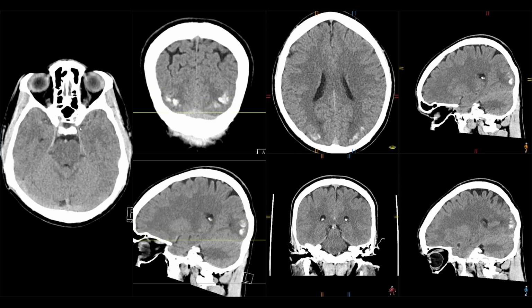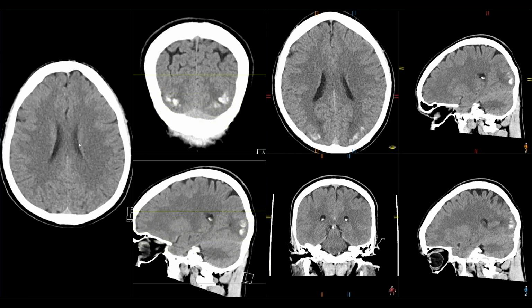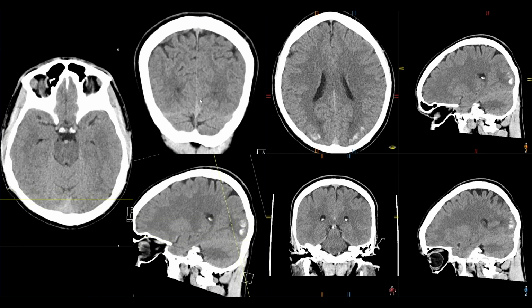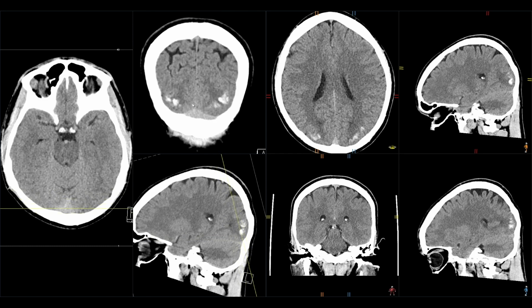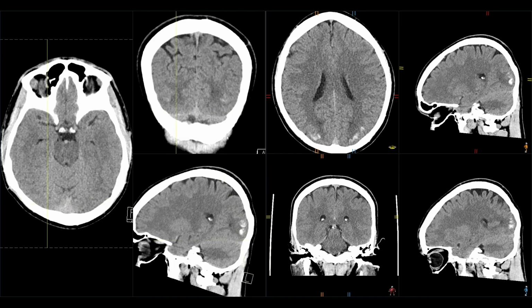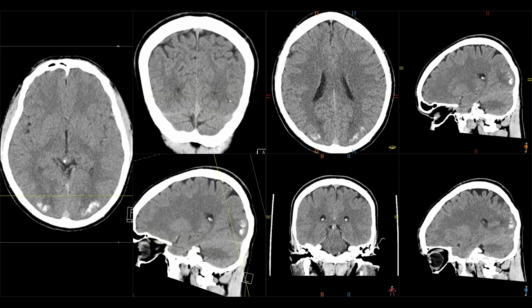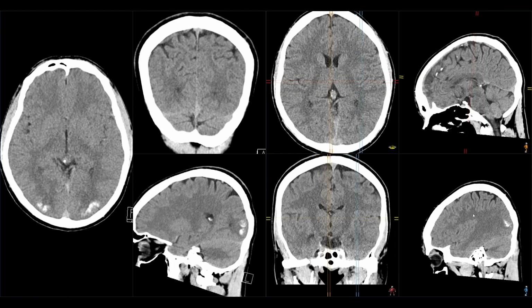We are looking at an incidental finding in a 40-year-old patient who was referred for a brain CT due to non-specific headache syndromes with an otherwise completely normal neurological examination. Here on the side you see the thick slices without contrast, and here you see the thin slices reconstructed in multiplanar imaging in all the planes.